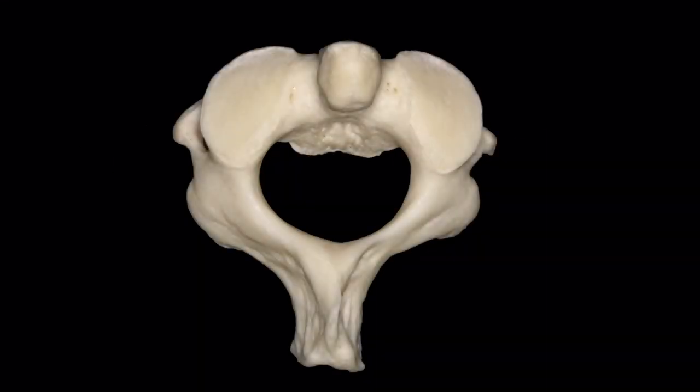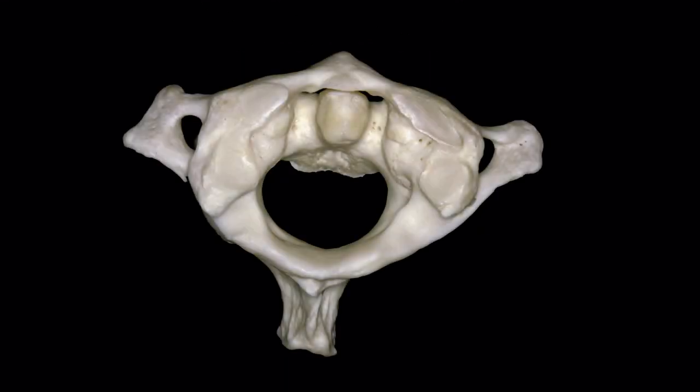And C2 has a body with an odontoid process, transverse process, lamina, spinous process, and the superior articular processes which hide the transverse process. So the vertebral artery has to run from medial to lateral, going above to go through the C1 transverse foramen.